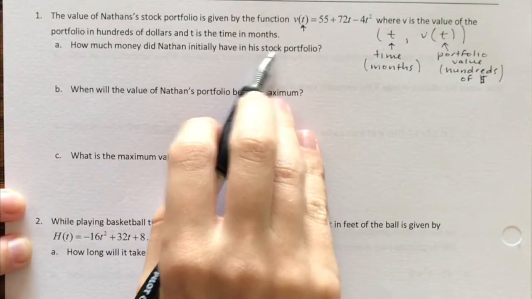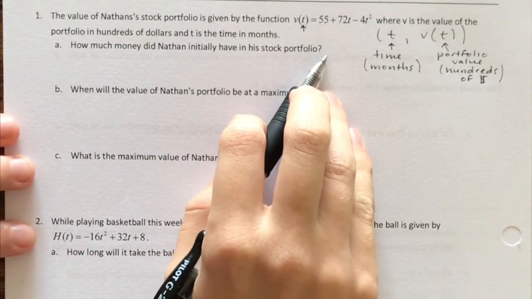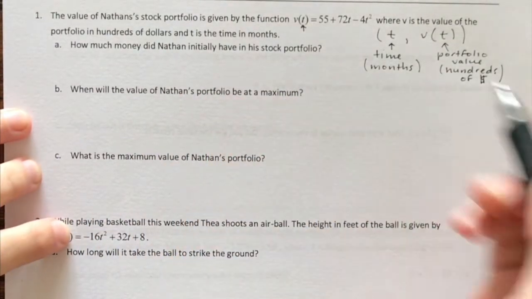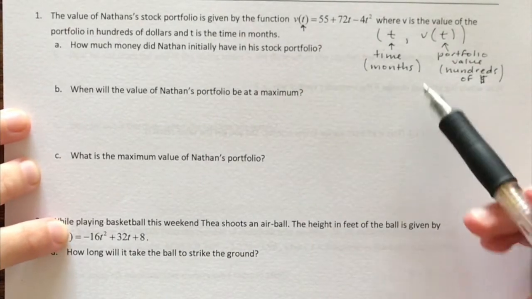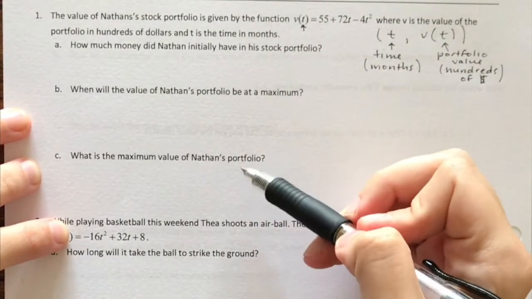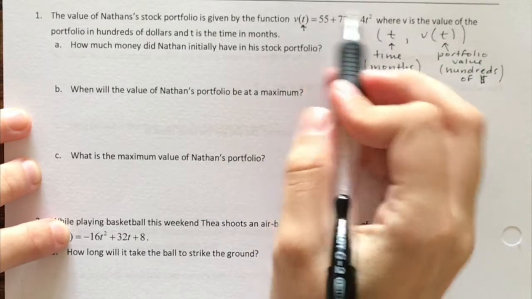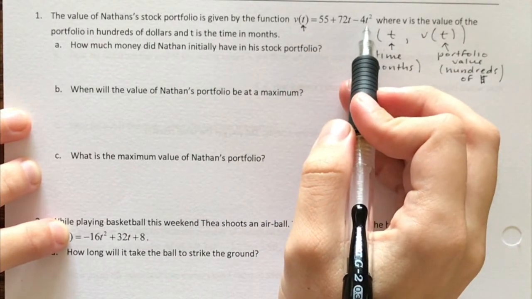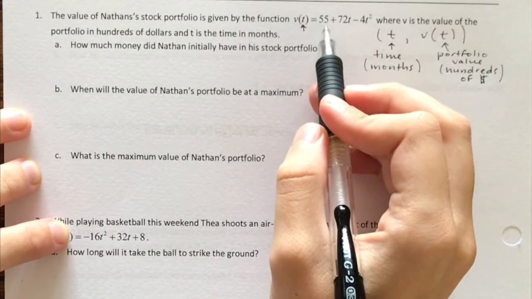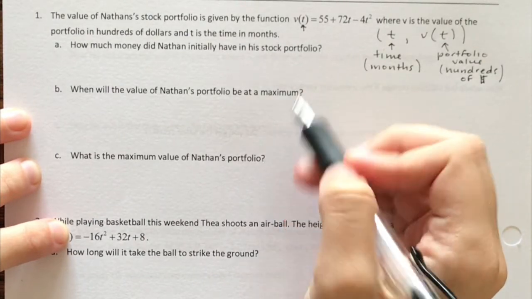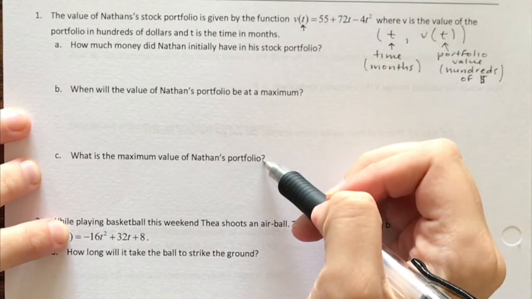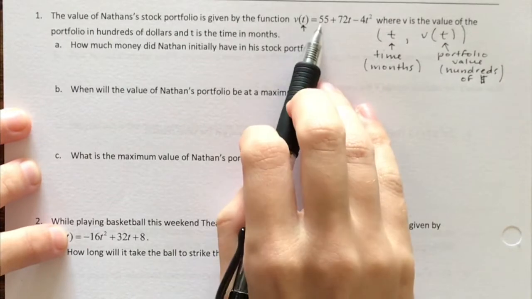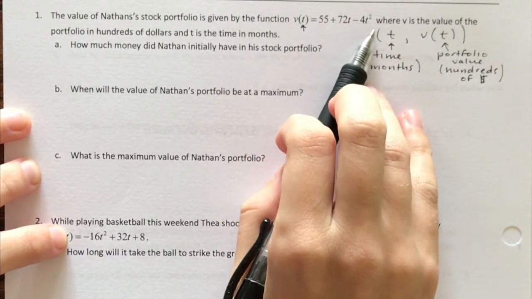So how much money did Nathan initially have in his stock portfolio? Okay. All right, so now that we have that stuff, we're going to be asked a bunch of questions with a quadratic equation. This is basically just asking us real-world questions, in words, about different aspects of the quadratic function.